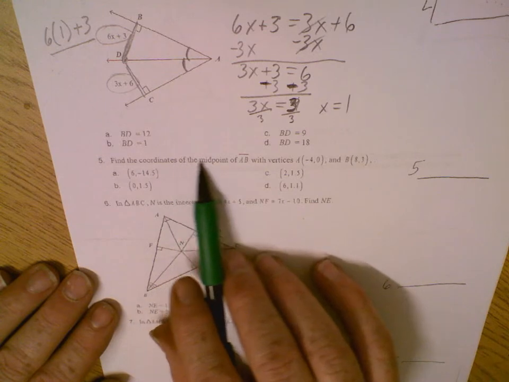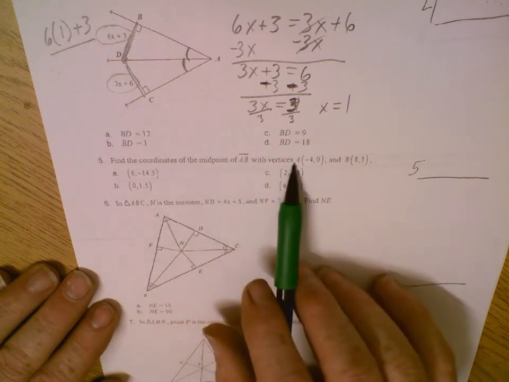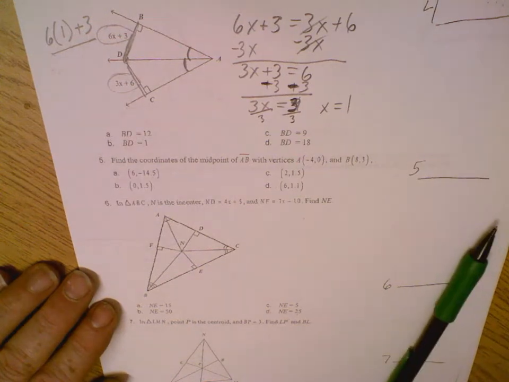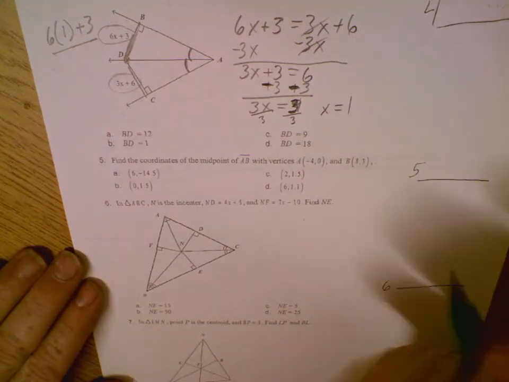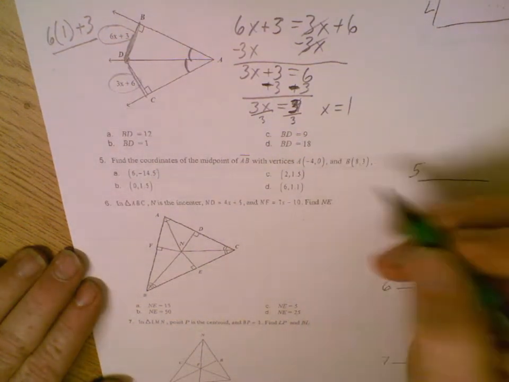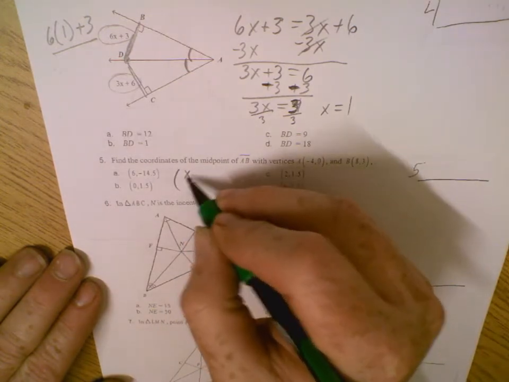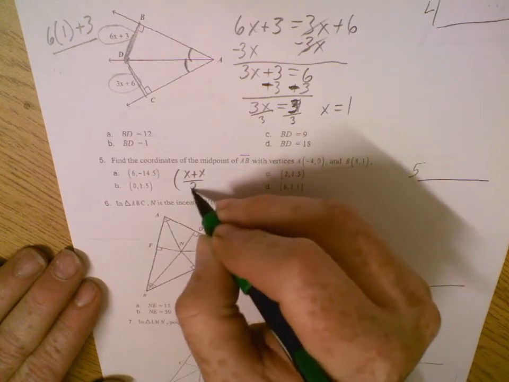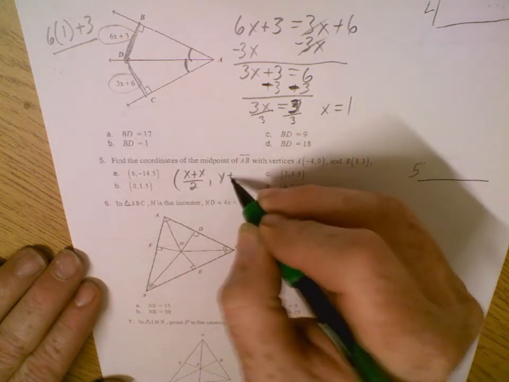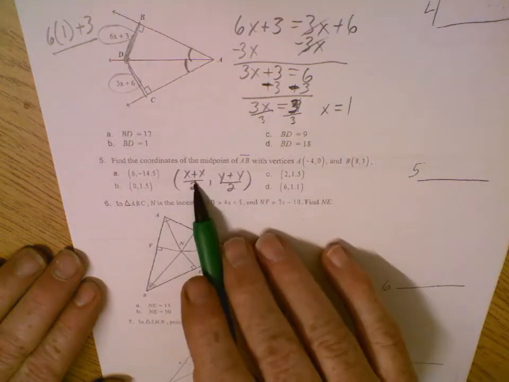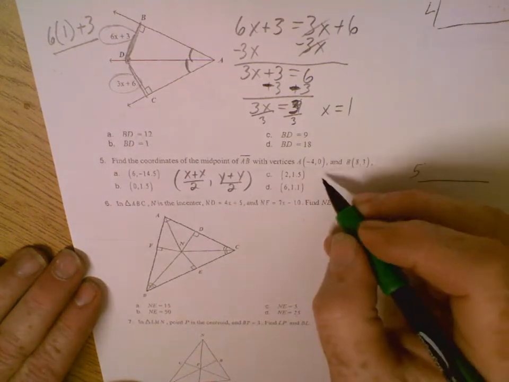Number 5 says find the coordinates of the midpoint of segment AB with these two vertices. We're going to use the midpoint formula. Midpoint formula again is you add the x's, divide by 2, add the y's, divide by 2, you get two separate answers. You get an x coordinate and a y coordinate for the midpoint.